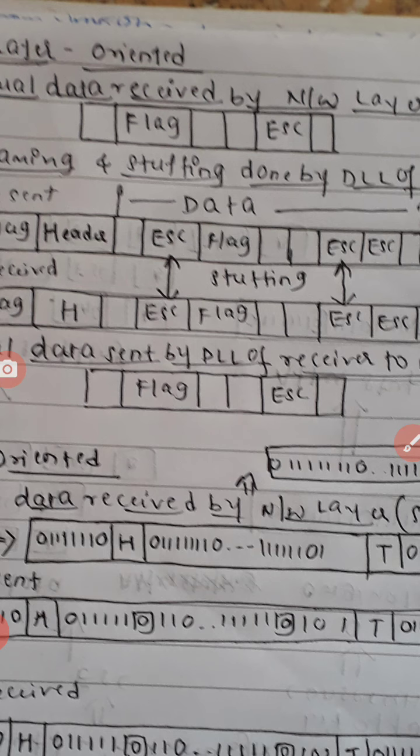So this is the original data. We can call this original data a packet or the payload. Now, to make a frame, we attach a header and trailer to this data.